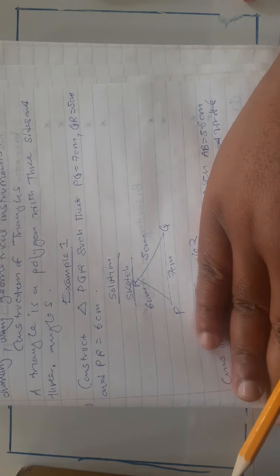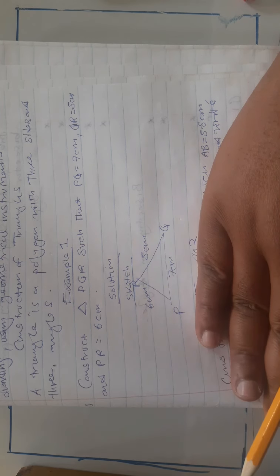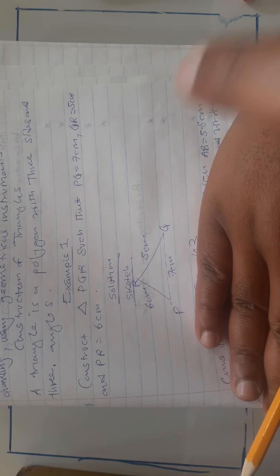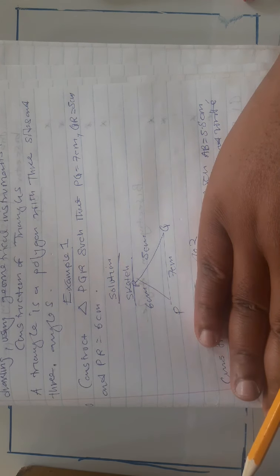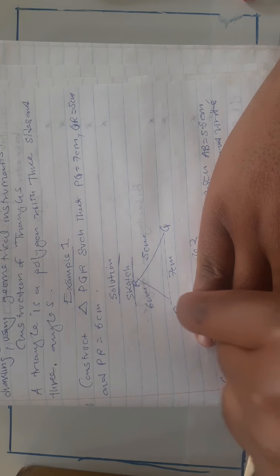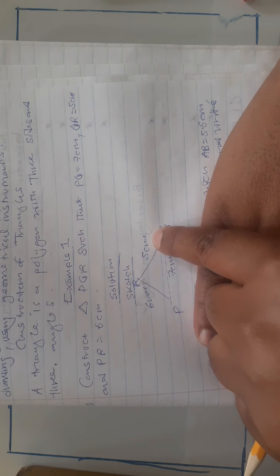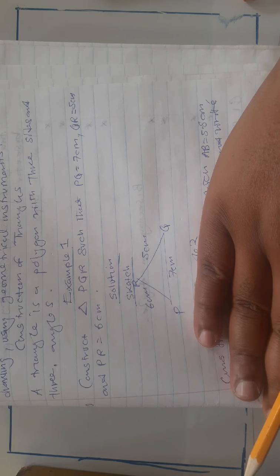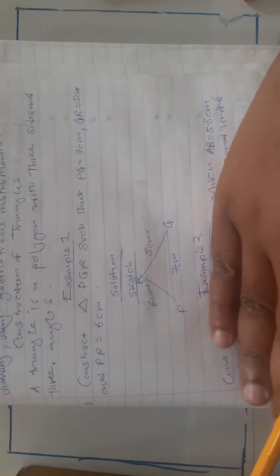So you do a sketch first. If it's in an exam, you just do a sketch in the question paper. You say, okay, I've got PQR, that's what I want to do. Now PQ is 7, you even write, then PR is 6 and QR is 5 centimeters. Then thereafter, you start doing the actual construction, which we are going to do now.